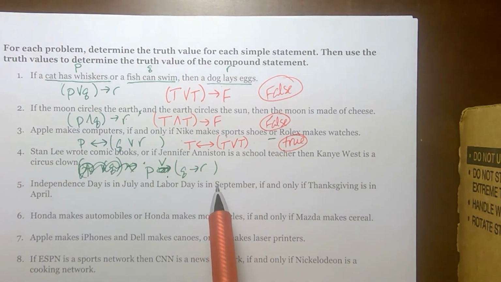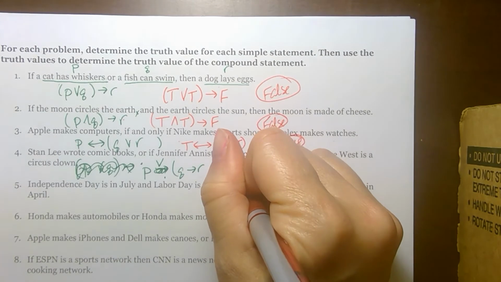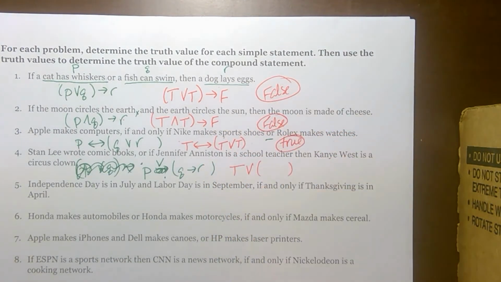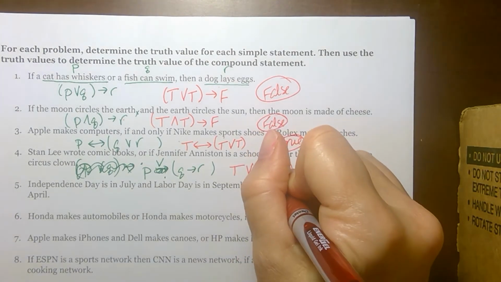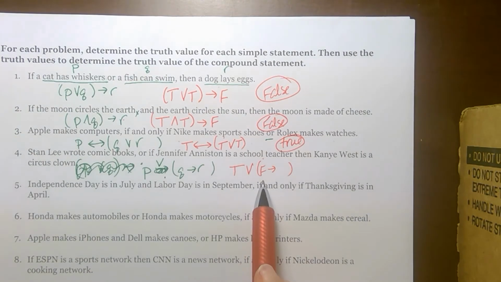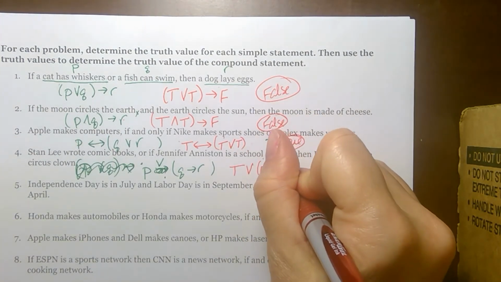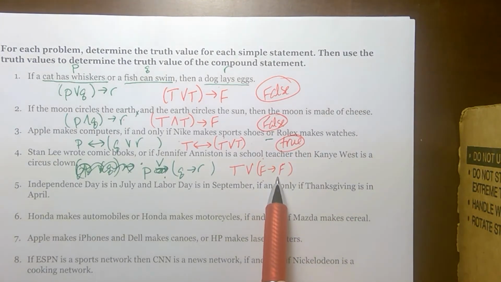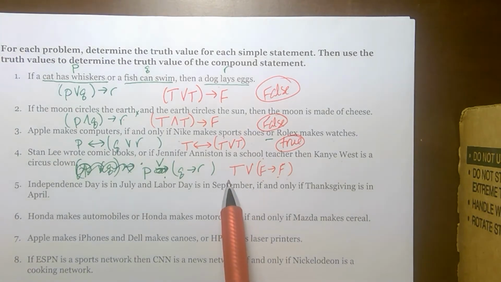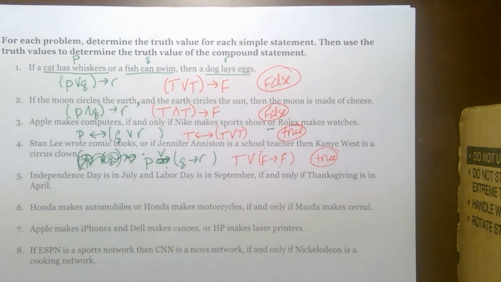Let's evaluate the truth table of each of my 3 statements. Stanley wrote comic books. That's true. Or, and then in parentheses, Jennifer Aniston is a school teacher. No, she's actually an actress. She was on Friends. If this statement is false, Kanye West is a circus clown. That is false as well. So if false, then false is not a lie. So this is true. And we have true or true. So overall, the whole thing is a true statement.